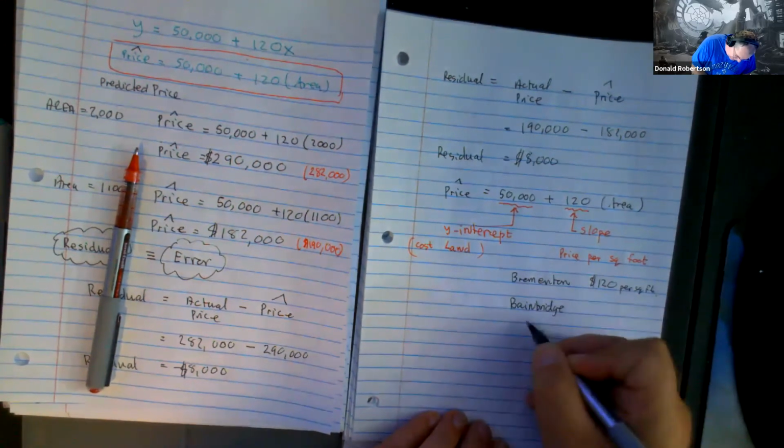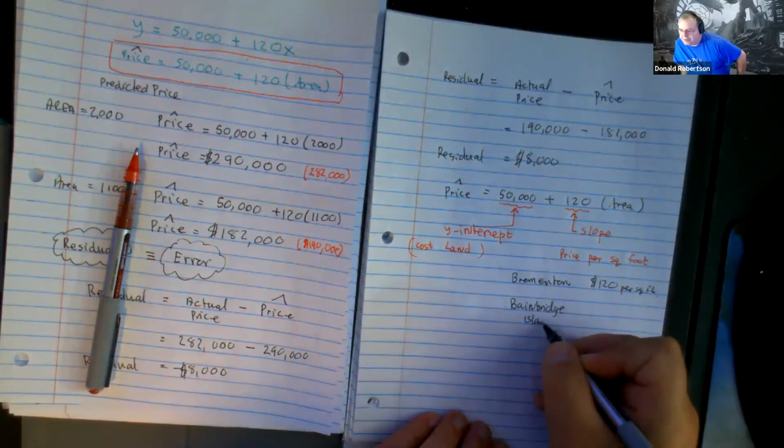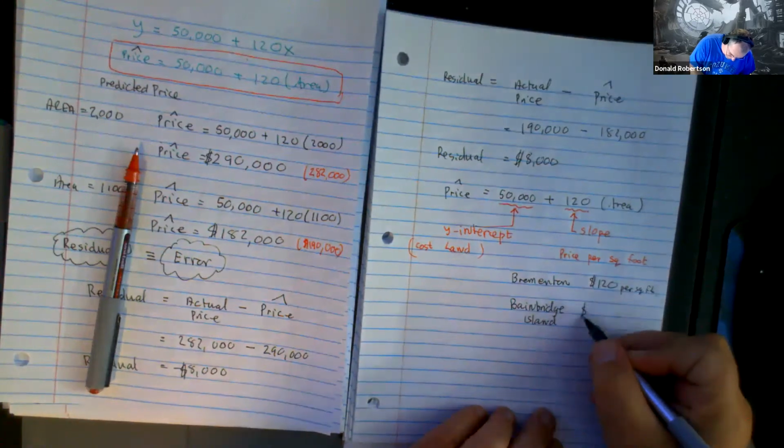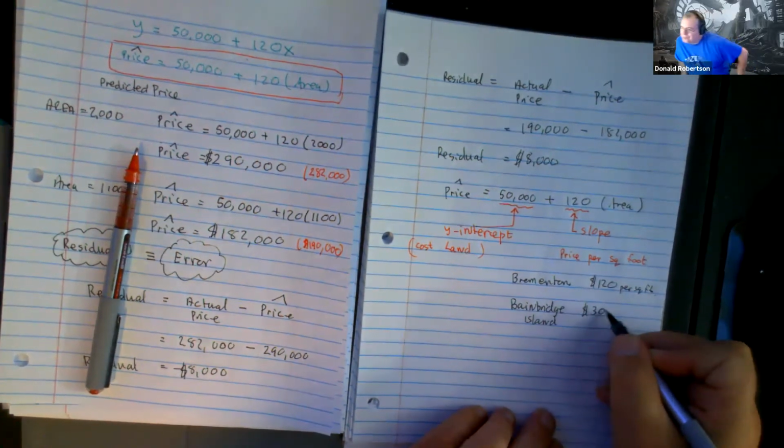Suppose you want to buy the same kind of house, but it's in Bainbridge Island. Do you think those houses are going to cost you $120 per square foot? I'm making this number up. But would it surprise you that it might be as much as $300 per square foot?